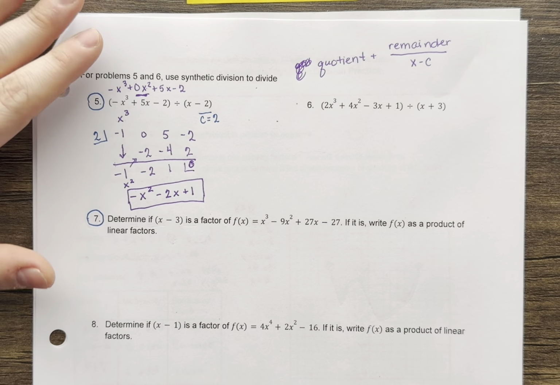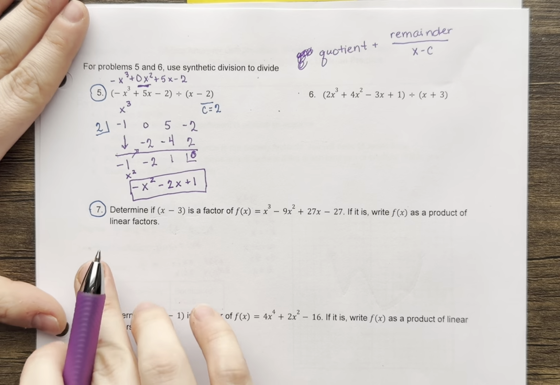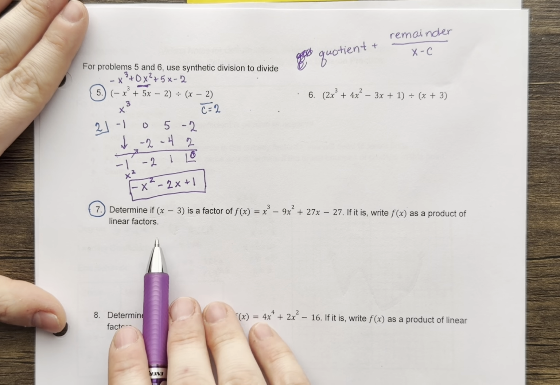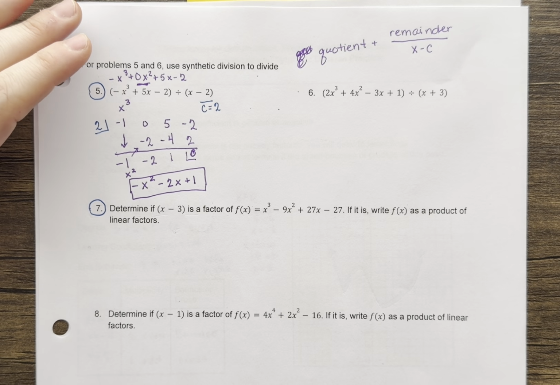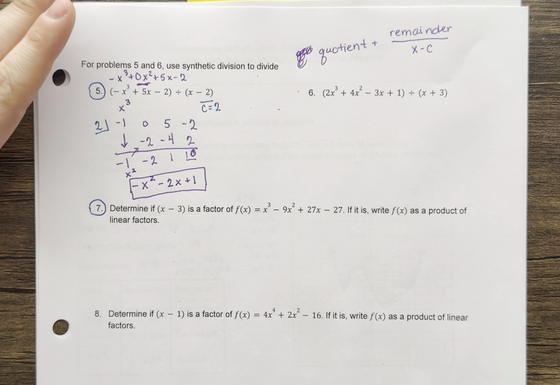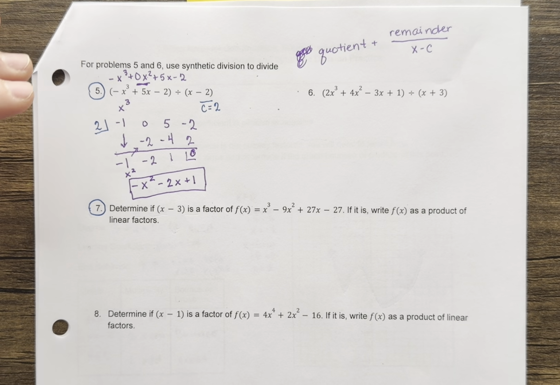Okay, so we can also use this synthetic division to determine if something is a factor of a larger polynomial. We want to determine if x minus 3 is a factor of f of x equal to x cubed minus 9x squared plus 27x minus 27. And if it is, we want to write f of x as a product of linear factors. Basically just factor it completely.